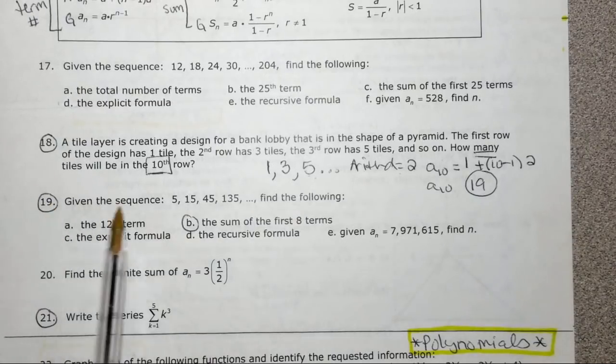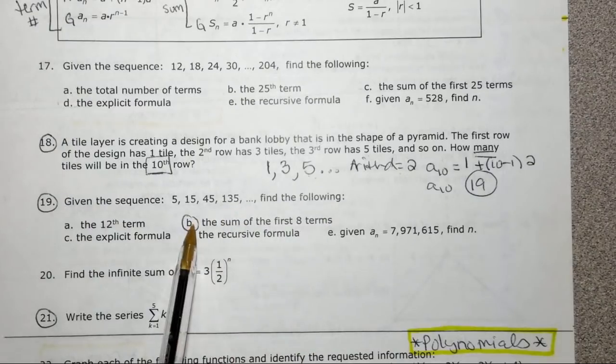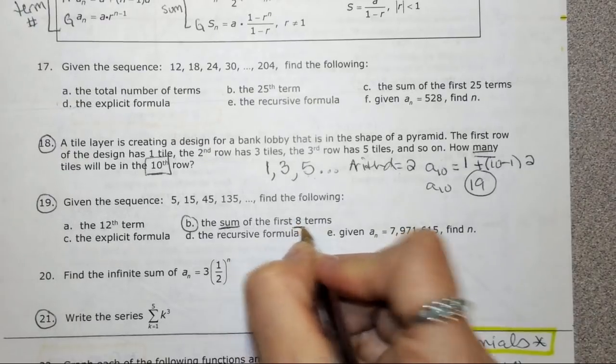Number 19 says, given the sequence 5, 15, 45, and 135, find the following. I'm going to go focus on B. B wants me to find the sum of the first 8 terms.